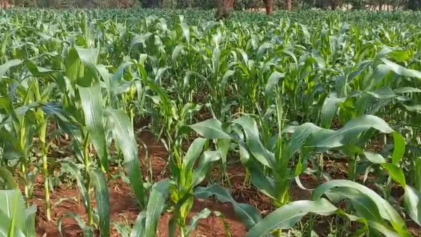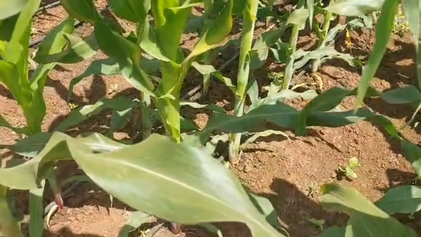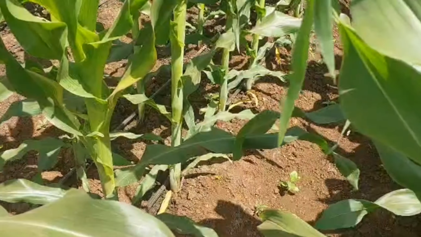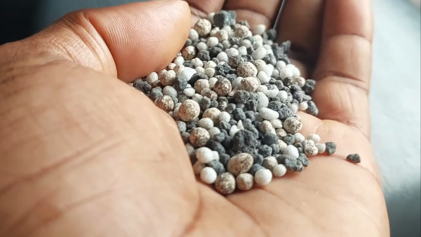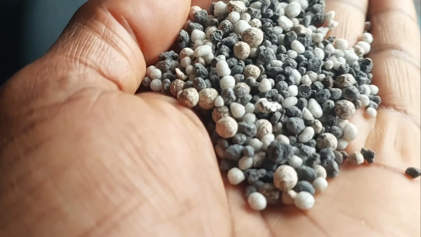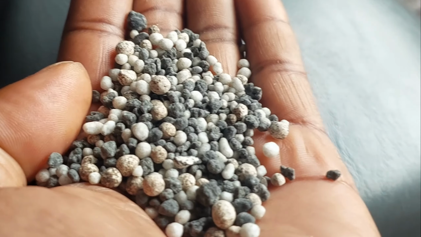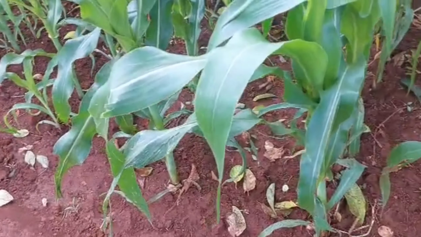2 weeks later, do second split of top dressing fertilizers, that is at 56 days after planting. Using our sample fertilizer, rate is 5 grams per plant.